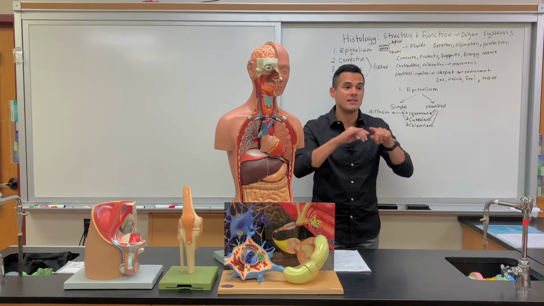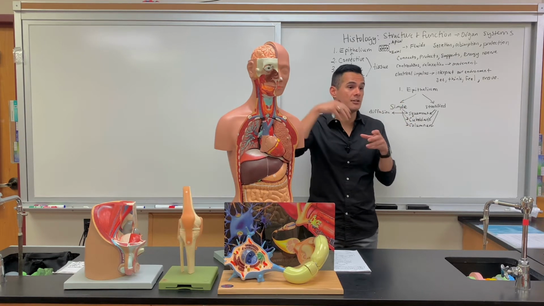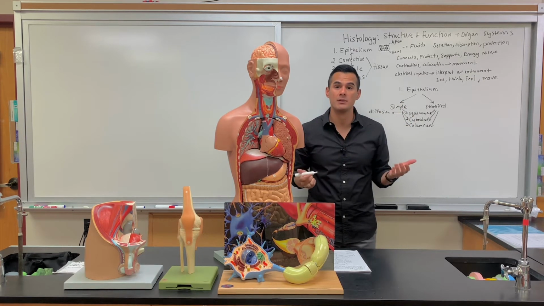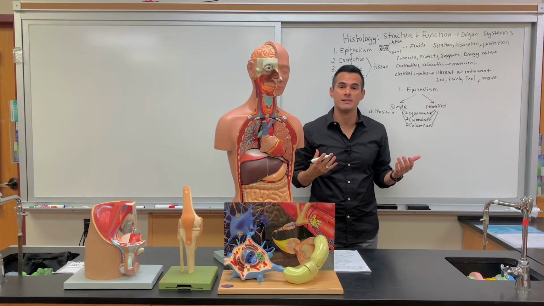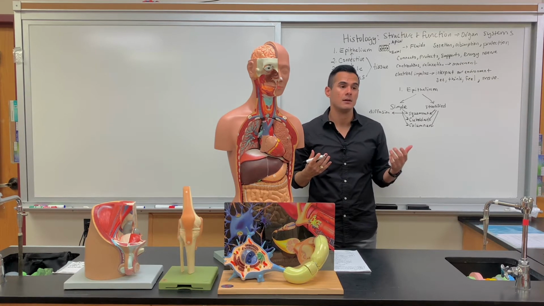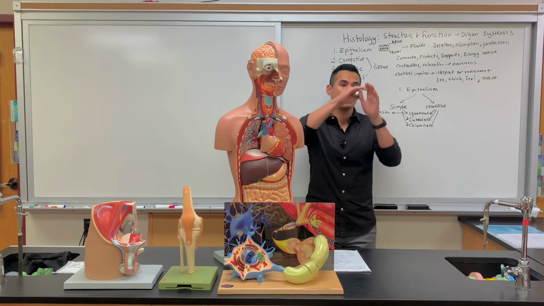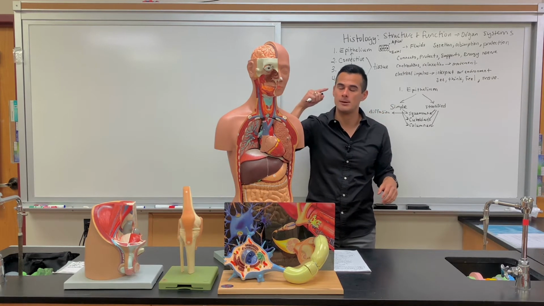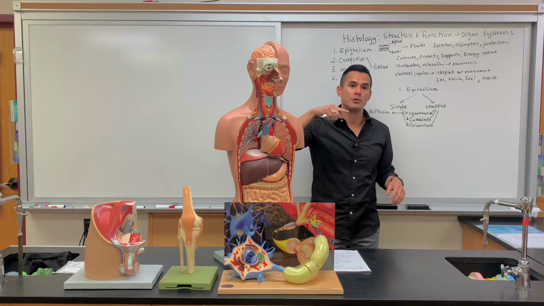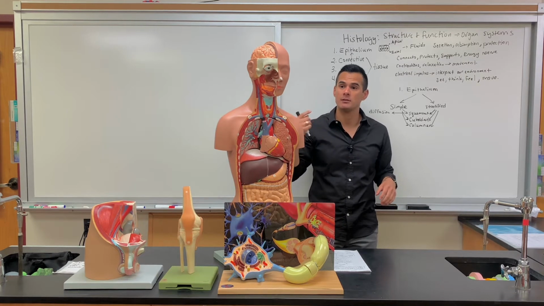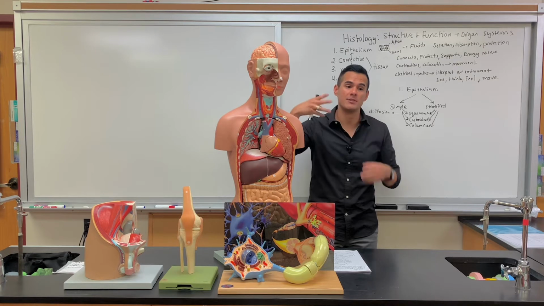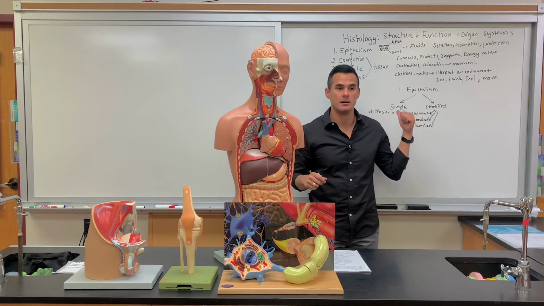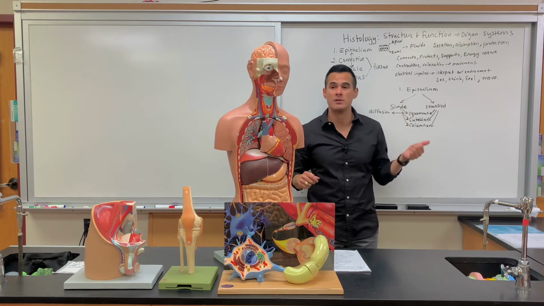And so if we have a single flat layer of cells, it's easier for the process of diffusion to happen. This is also a similar case within the kidney. Within the glomerular capsule, there's a layer of simple squamous, and the fluid that's being filtered has to pass through it.